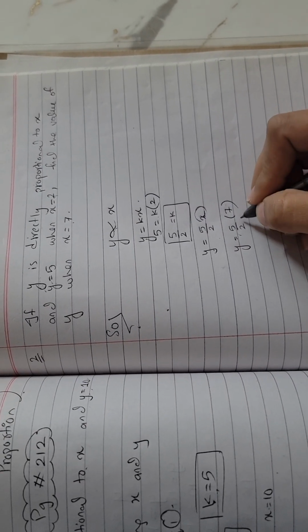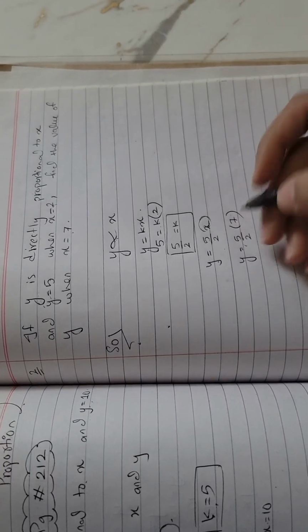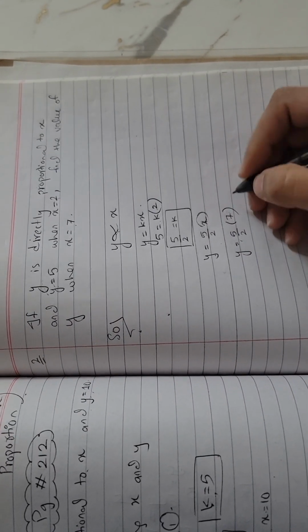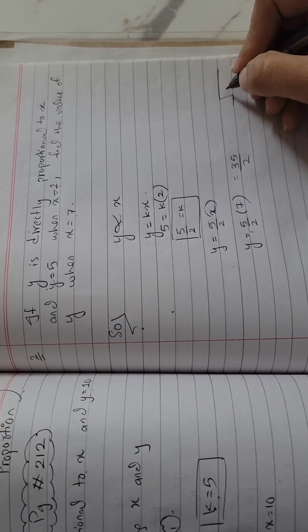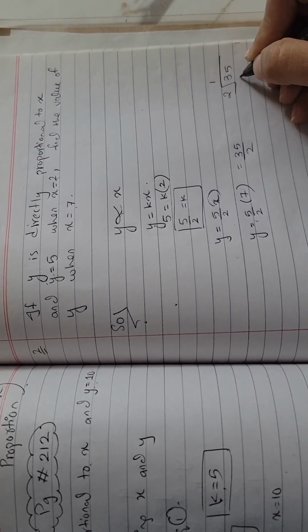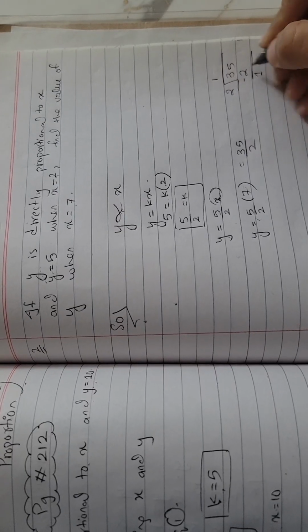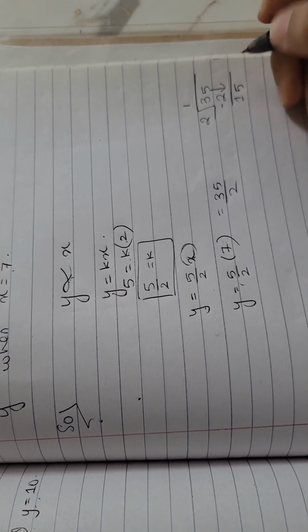They all are prime numbers. They cannot be simplified further. So simple, just multiply this one. 5 sevens are 35. 35 upon 2, and simply divide this 35 and 2. 2 ones are 2. We have 1. I'm going to write this 5 over here.